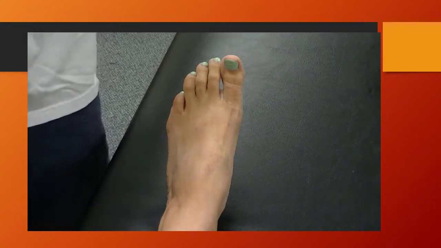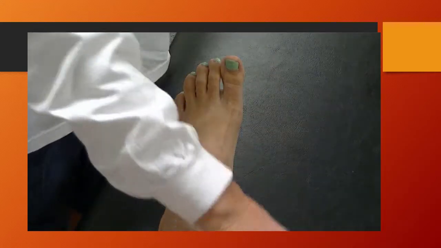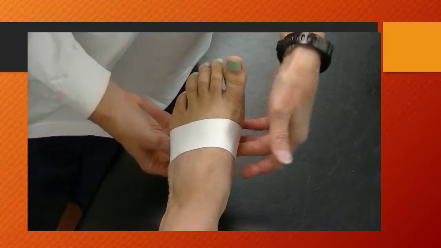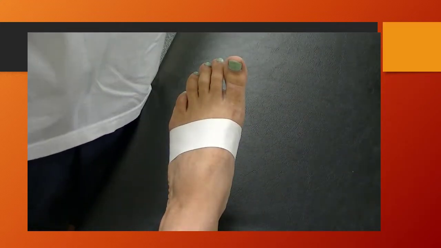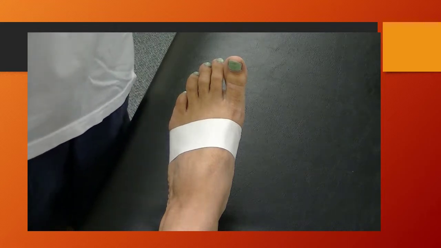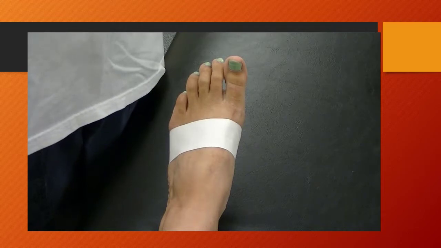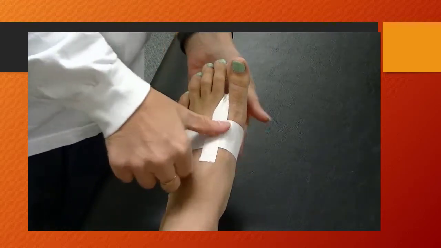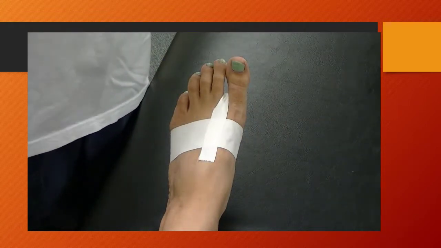Bunion taping is done to help align that first toe with the first ray of the foot. Now, this foot that I'm going to demonstrate it on obviously doesn't have a bunion, kind of has a bunionette, but it still is going to demonstrate pretty well how you would tape for a bunion, very similar to a turf toe. You're going to start with two anchors, one that's going to go around the foot, and then you've got the one anchor that's going between the first and second toe.